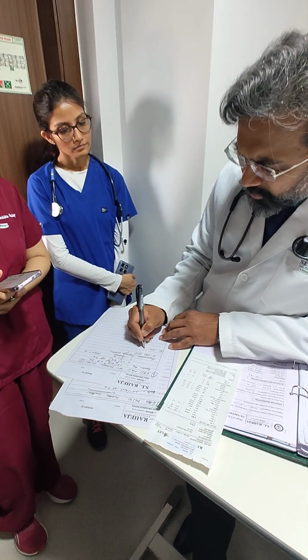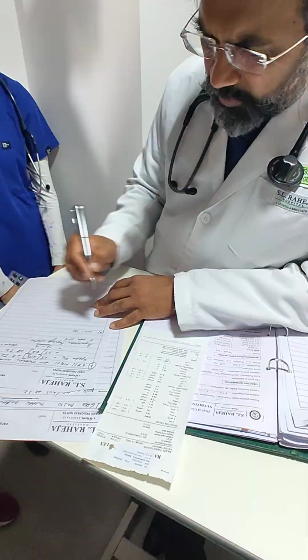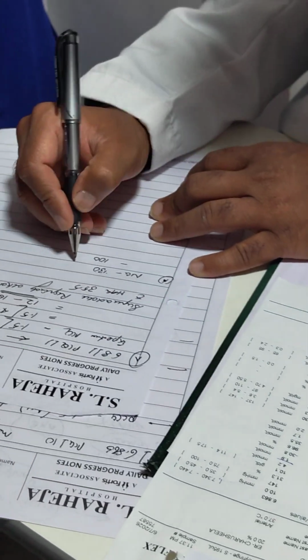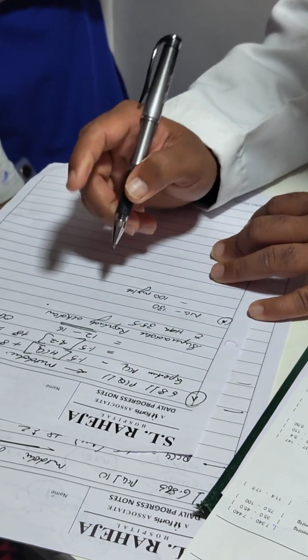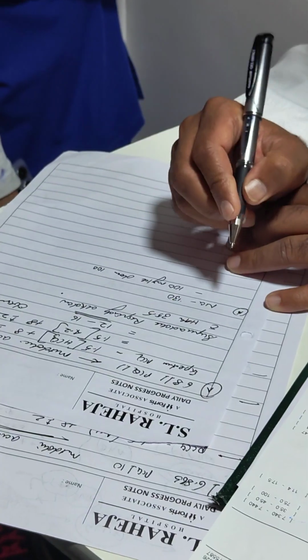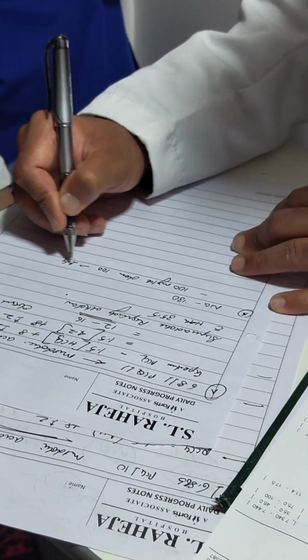My sodium is showing as 130. Now what we know here is that for every 100 milligram per dL above 100, you have to add 2.4 of sodium.